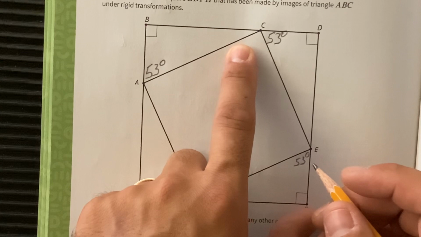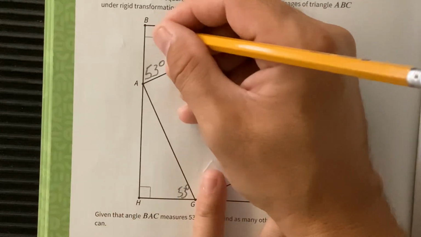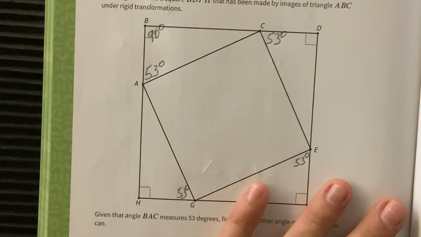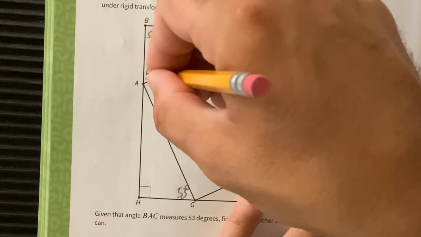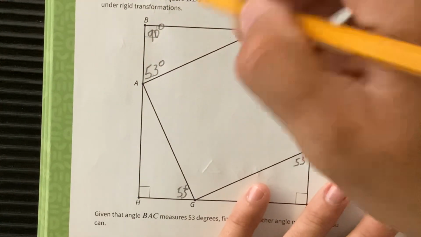37, 47, I'm hearing them both. 48. 48 is definitely not right. Can't be. So what do you think? It's got to equal 180 in there. 90 and 53 is 143. What's left to get to 180? 37.